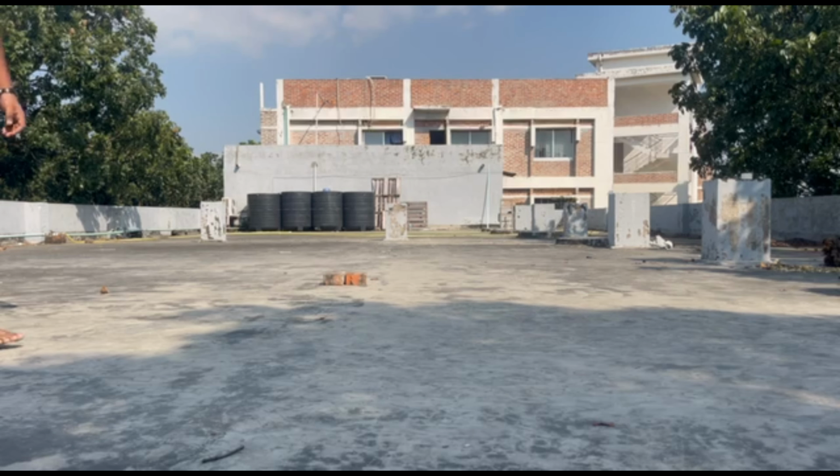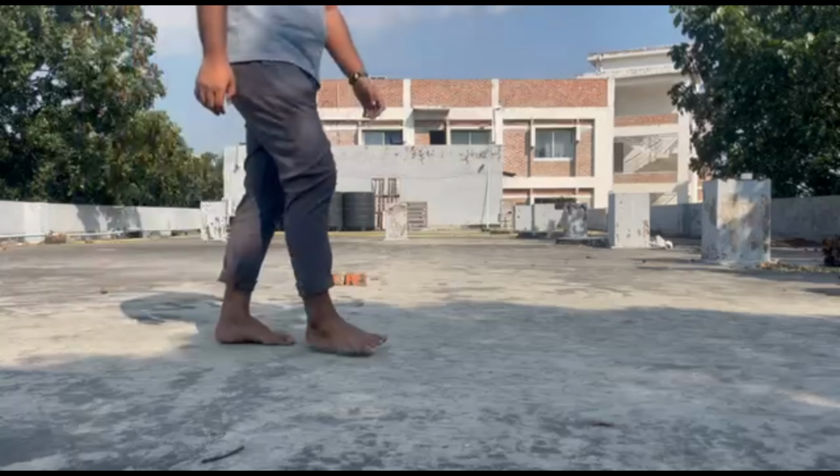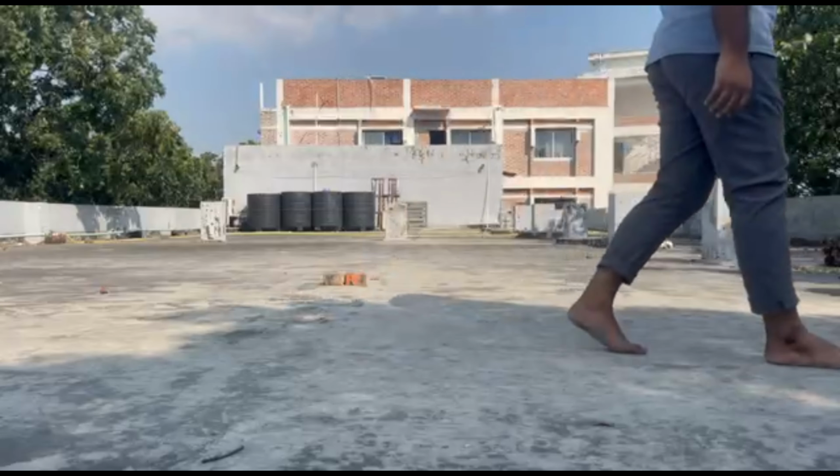And that wraps up our look at these common pathological gaits. Understanding these gait patterns is crucial for diagnosing underlying conditions and planning effective treatments.